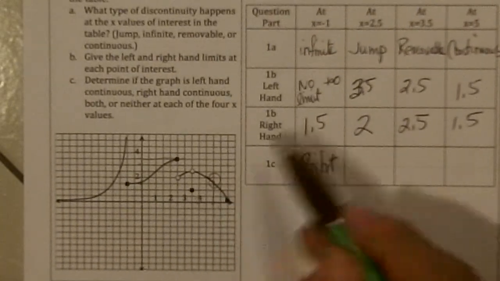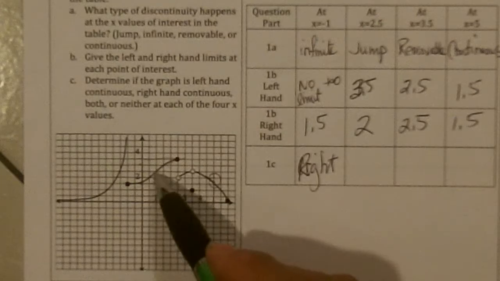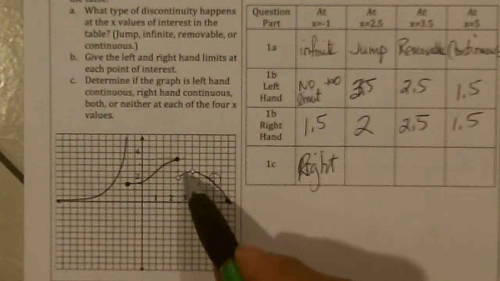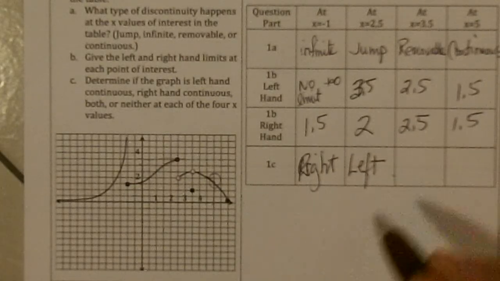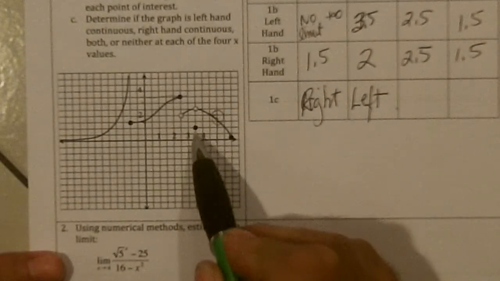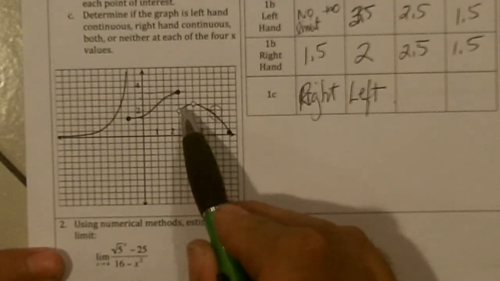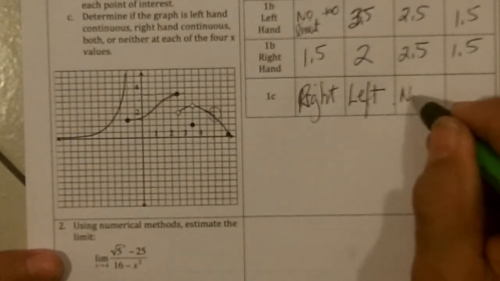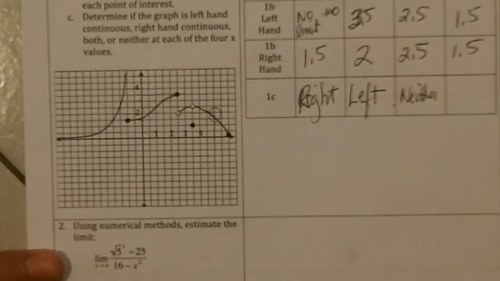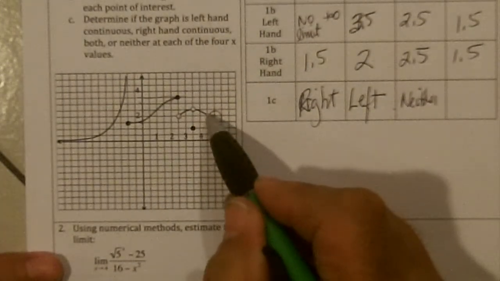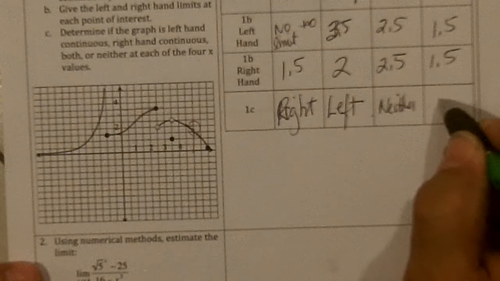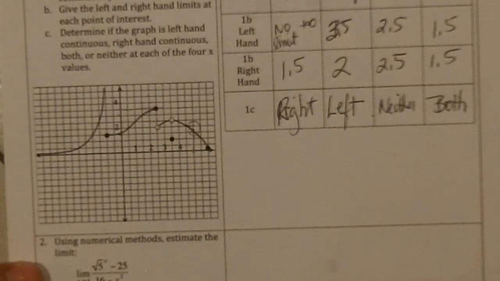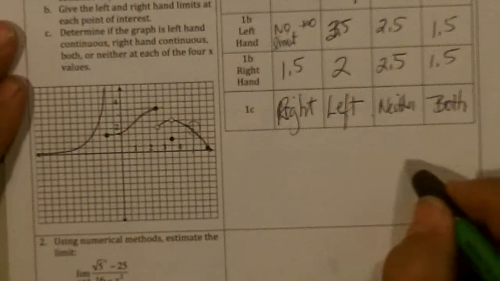At 2.5, the solid dot is coming in from the left, not from the right, so it's got left-hand continuity. At 3.5, there isn't a solid dot from either side coming into it, so neither. And then at 5, it's a solid dot coming in from both sides, and they meet up, and so it's got both. And I scored this a half a point for each of those, making this problem worth 8.